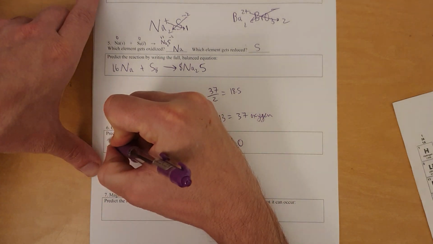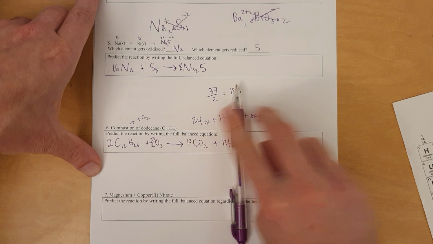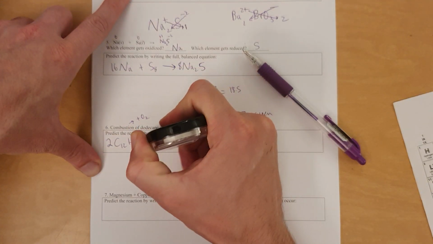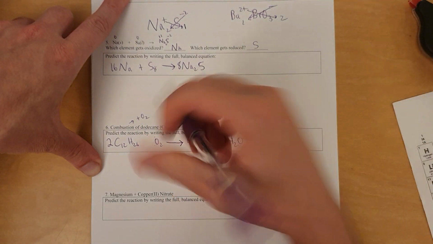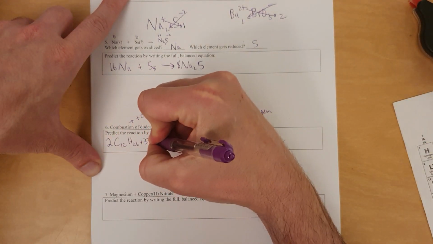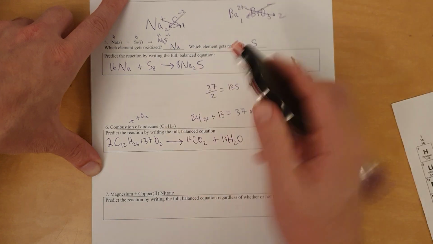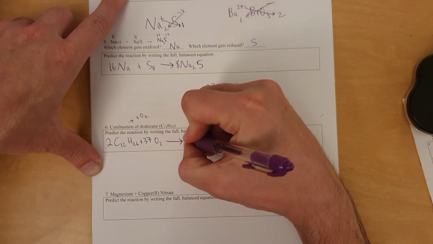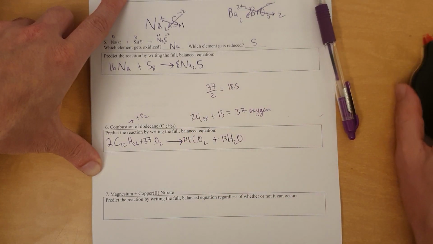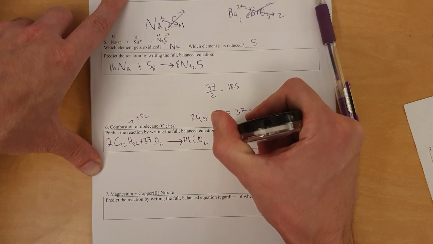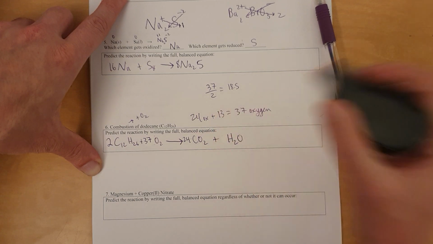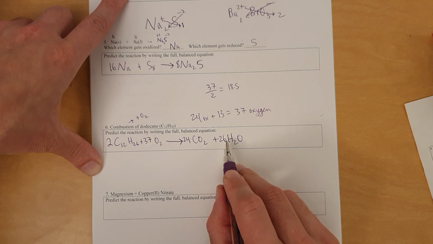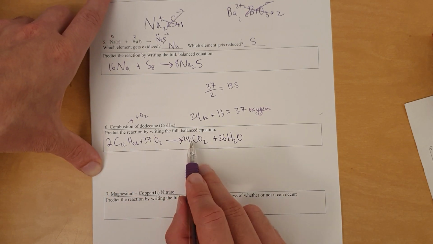So this times 2 makes a 2. This times 2 makes just 37. So I'm going to white that out and make that bigger and easier to see. So plus 37 O2s. 12 times 2 becomes 24. So that's now 24 CO2s. And then 13 times 2 becomes 26 H2Os.